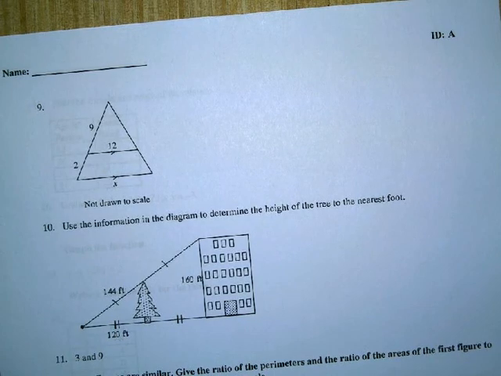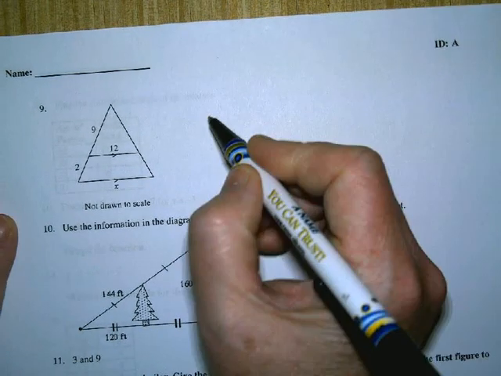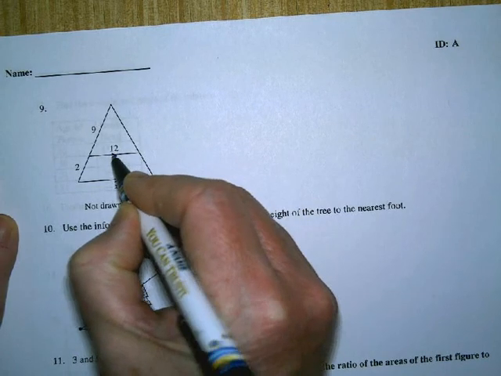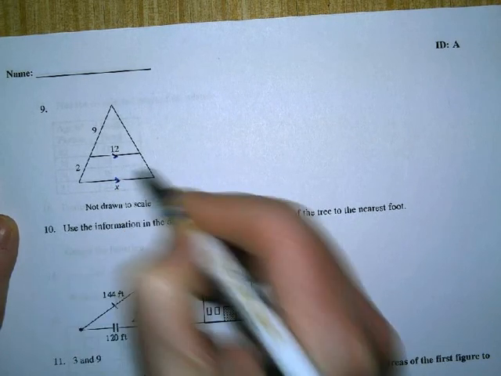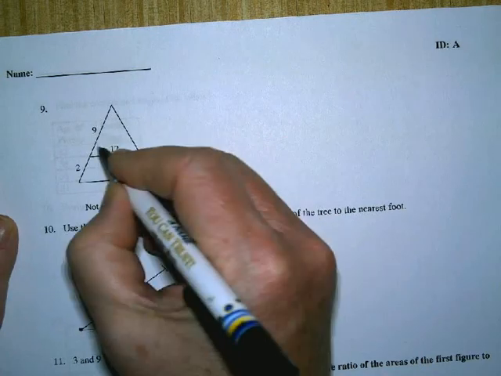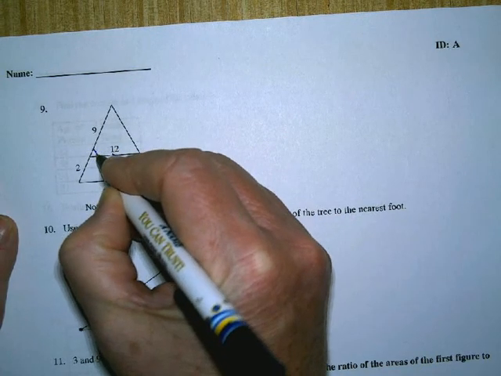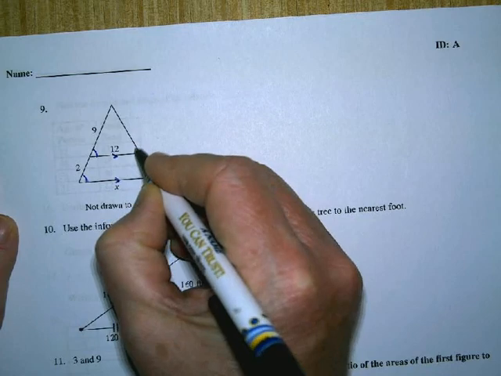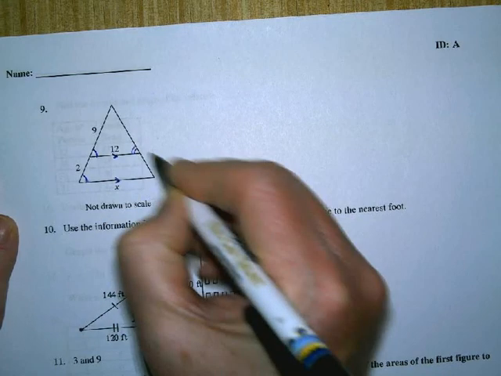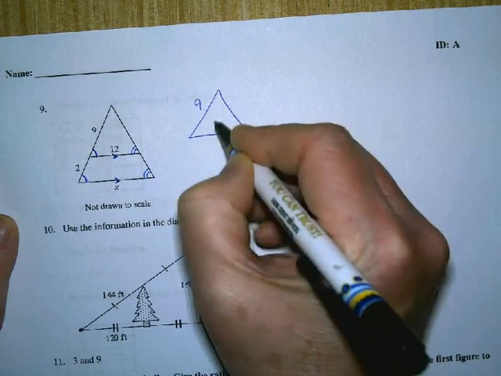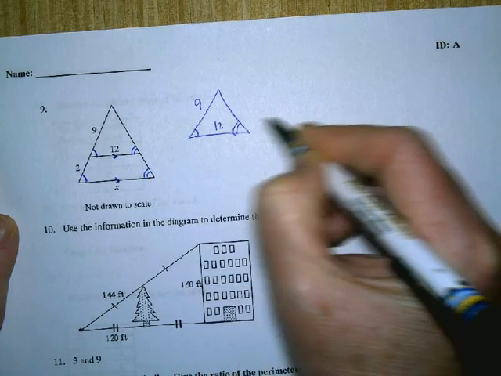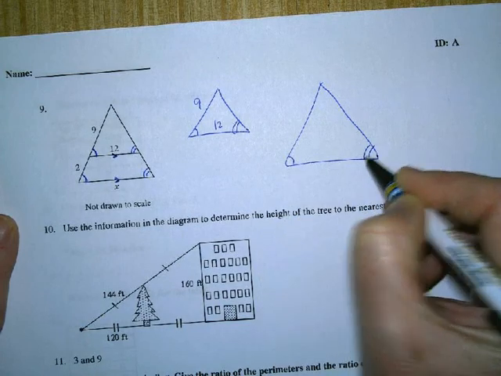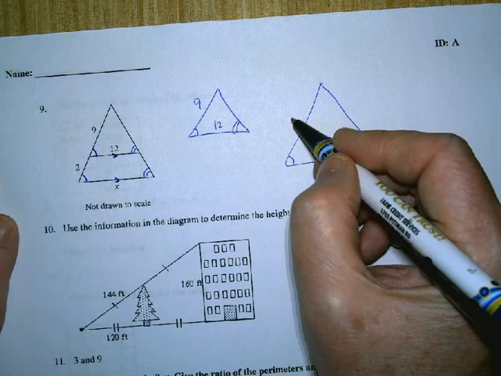Number 9. You need to draw these 2 separated. But look here, guys. Do y'all see these little arrows? What do those little arrows mean? That they're parallel, which tells me that this angle and this angle are congruent, and this angle and this angle are congruent. Now let me draw. That's 9, that's 12, and I've got these markings. What's this side? 11, and this is x.